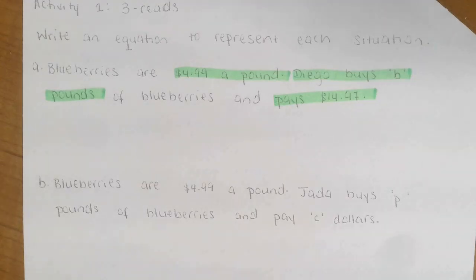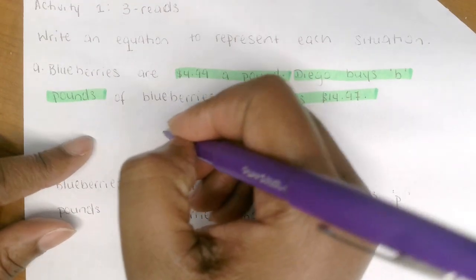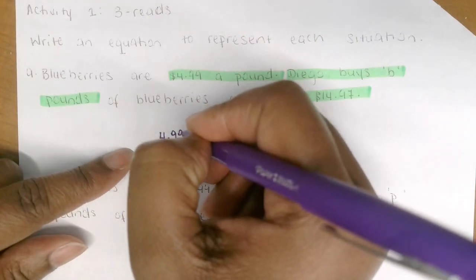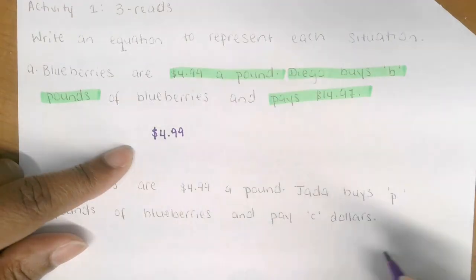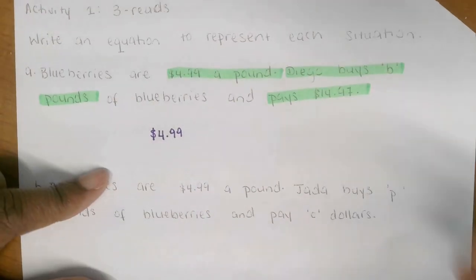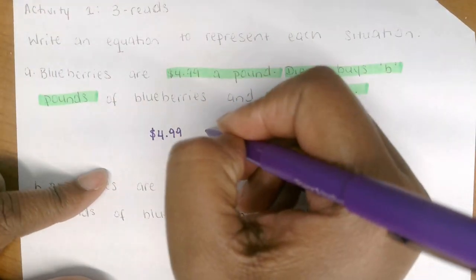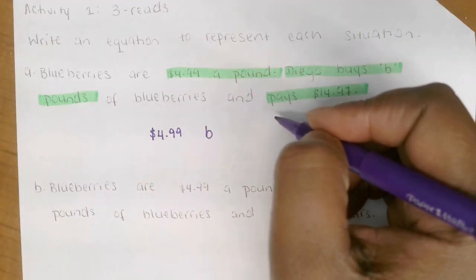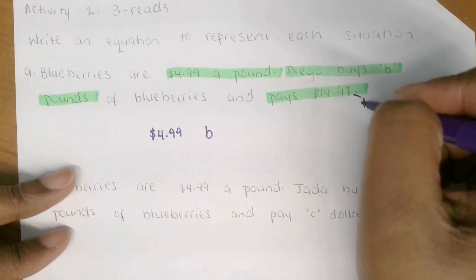The equation is literally picking the information that you highlighted and rewriting it into equation form. So $4.99, we know he buys B pounds, and he pays, so that would be your total.